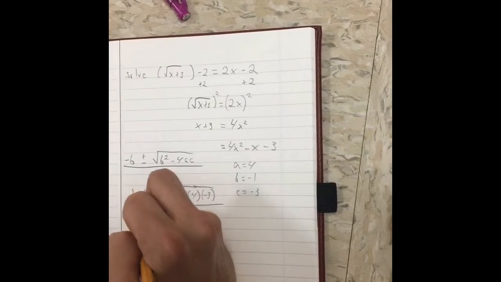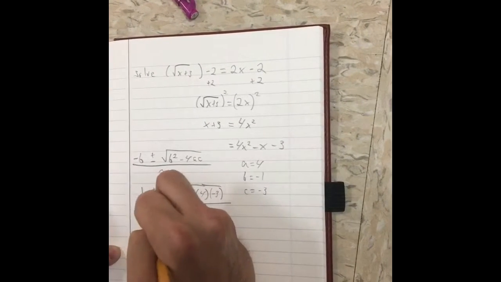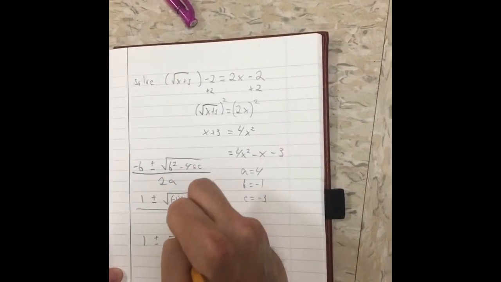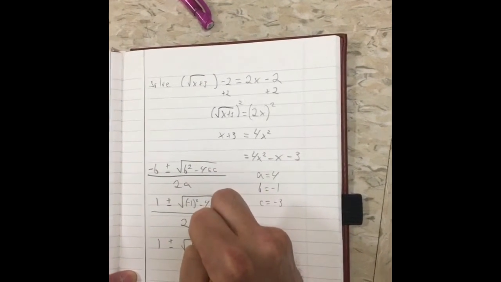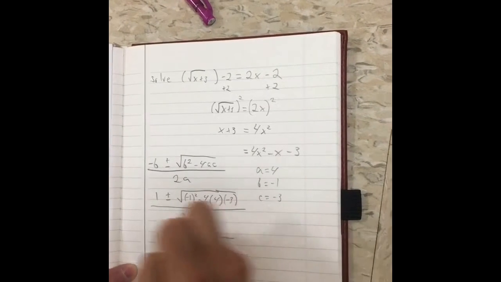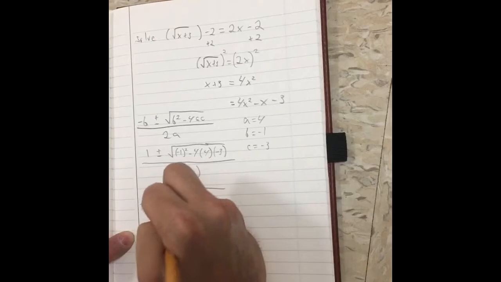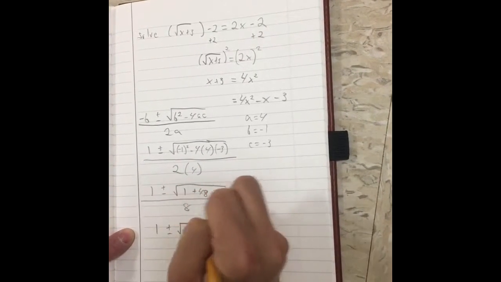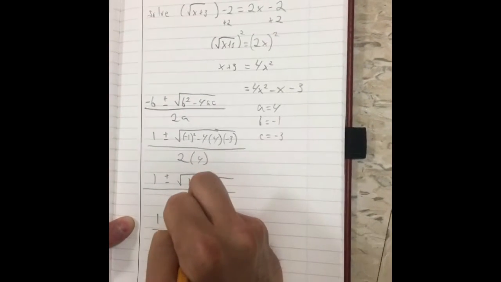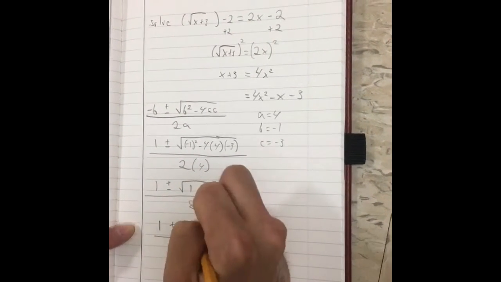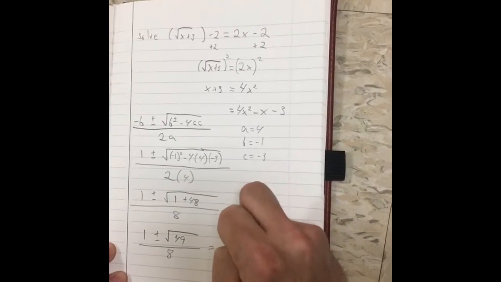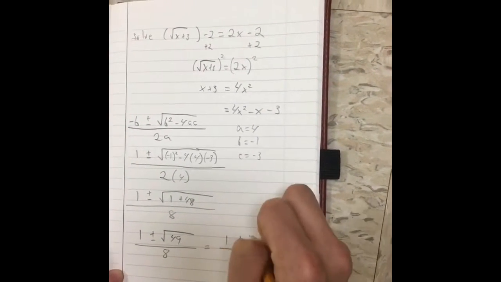Alright, so we solve this here, and we get 1 plus or minus the square root of 1 plus 48, over 8, and that is equal to 1 plus or minus square root of 49 over 8, and that equals 1 plus or minus 7 over 8.